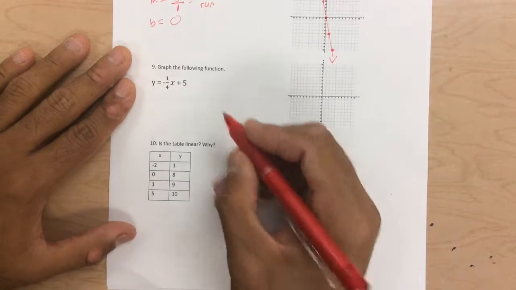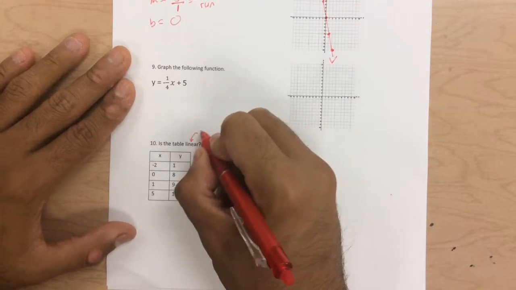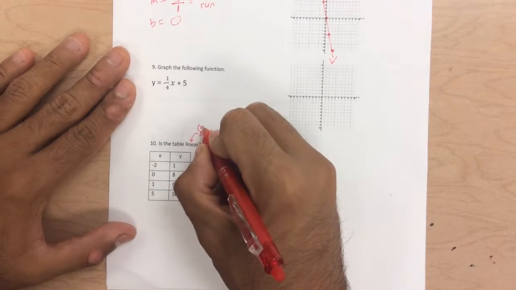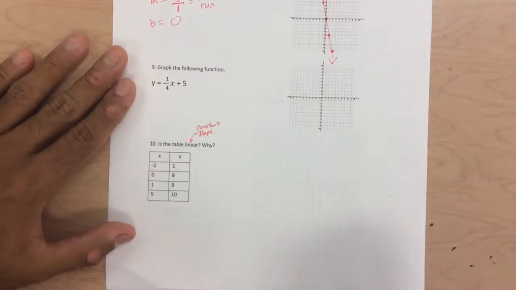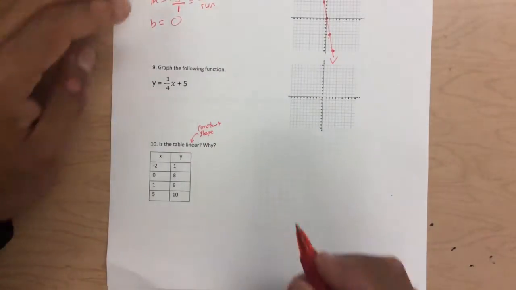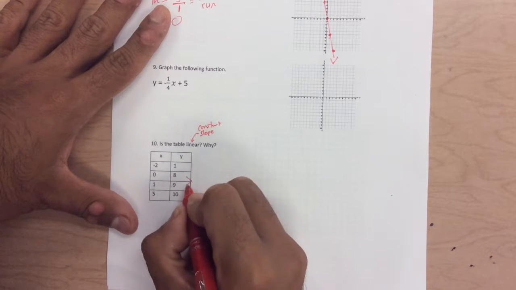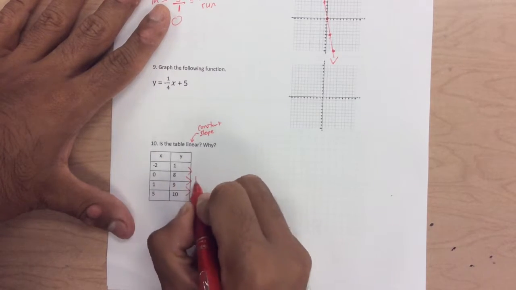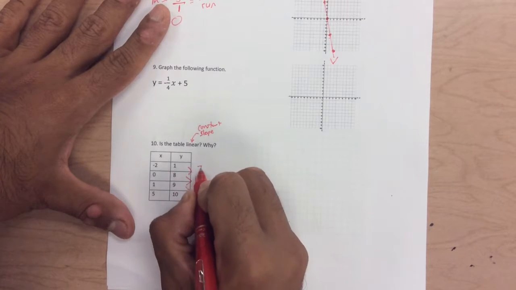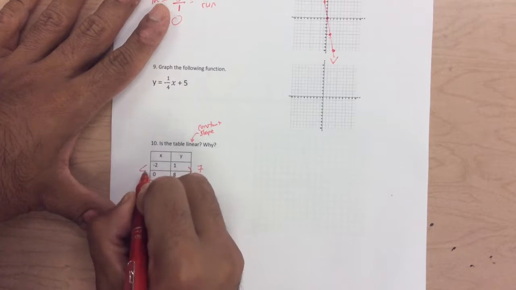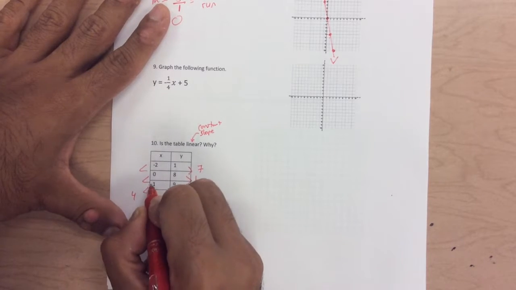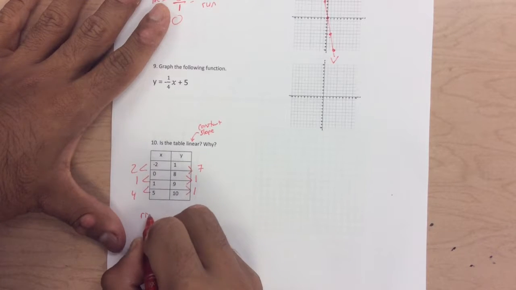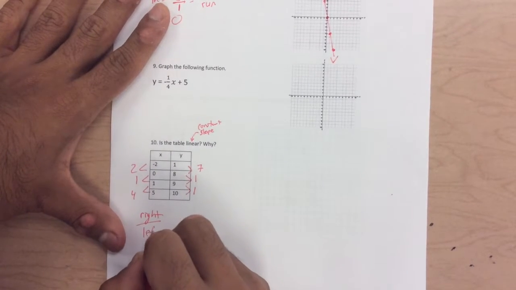And why? Well, anytime you think about linear, you think about slope. So if it has a constant slope, then it's linear. No constant slope, nonlinear. Okay? So let's see if it has the same slope all across the board. 10 minus 9 is 1, 9 minus 8 is 1, 8 minus 1 is 7. Now on the other side, 5 minus 1 is 4, 1 minus 0 is 1, 0 minus negative 2 is 2. So remember, it's the right side over the left side for the slope.